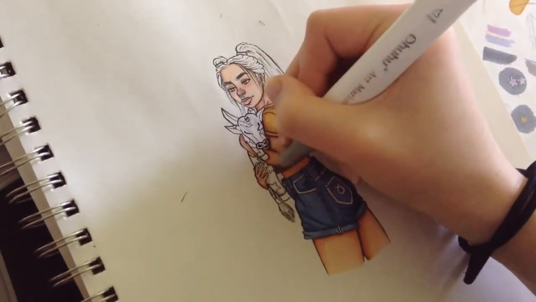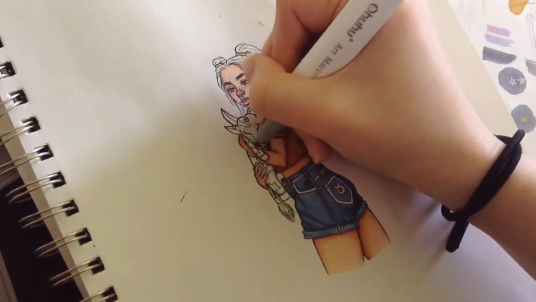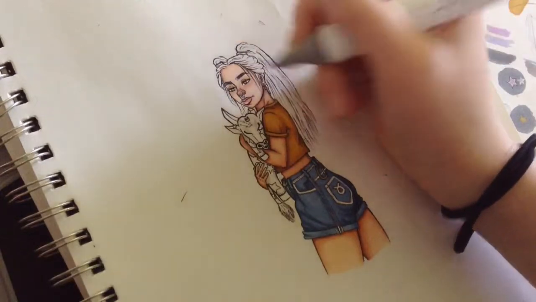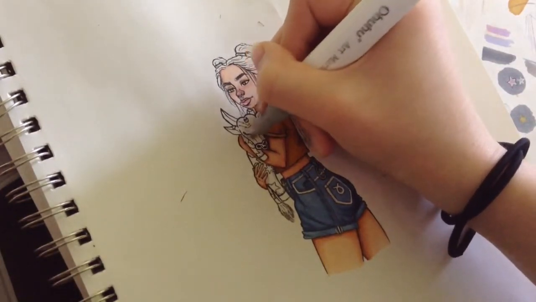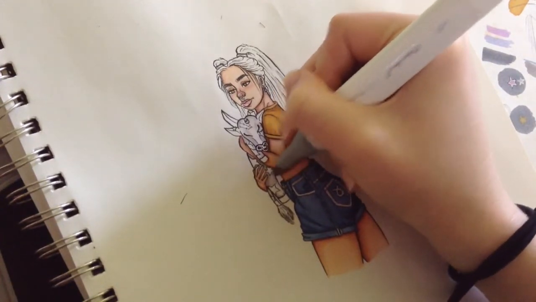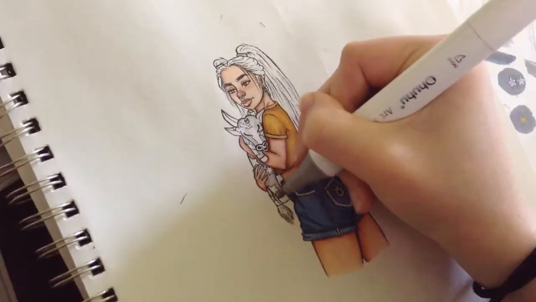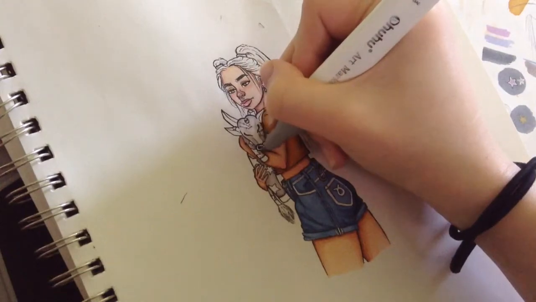Calming myself down now, I have finished the shirt and I am moving on to the little bowl that she is holding. So I went in with an Ohuhu color once again. I went in with CG2 and I just used the same method that I have on everything else, where I'm shading it in first and then I go in with a solid color. After I'm done with the gray on the bowl, I went in with a purple. I'm pretty sure I used 84.